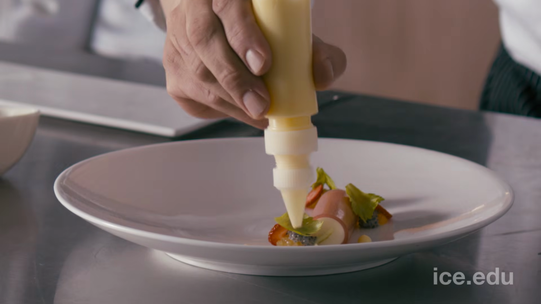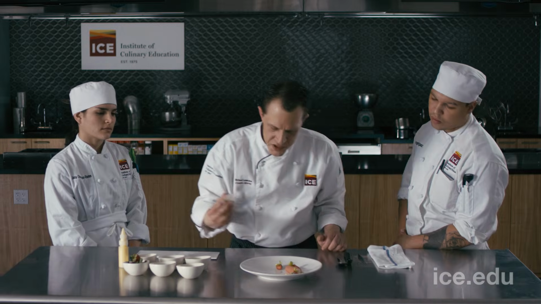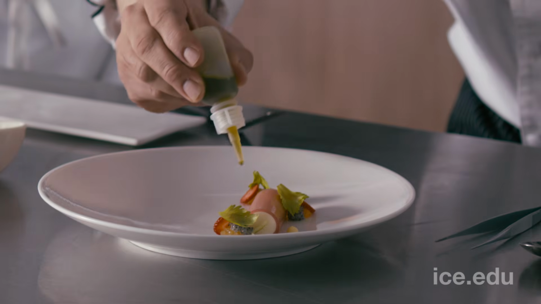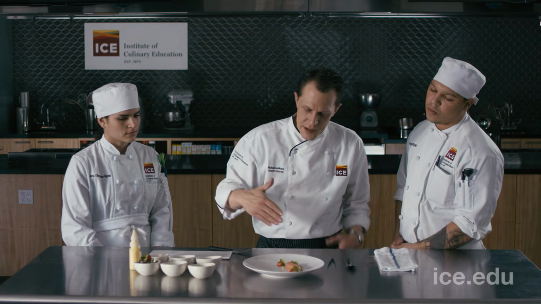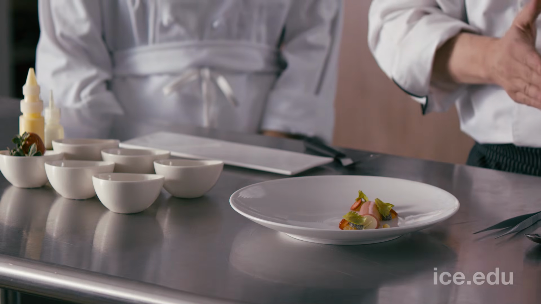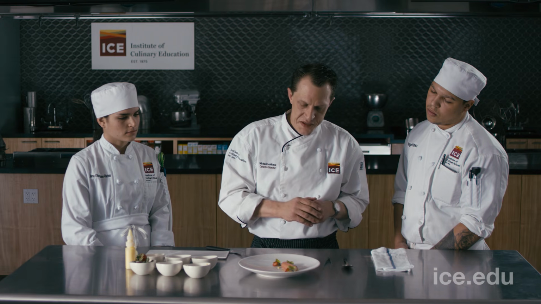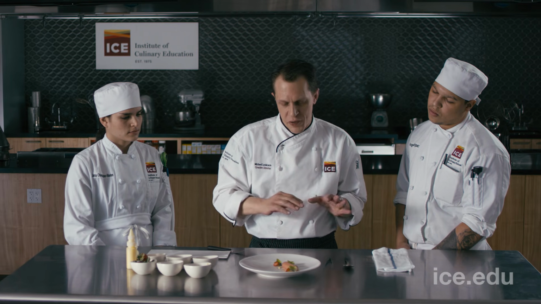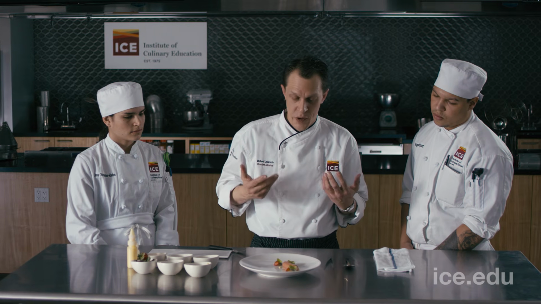Again, to use odd numbers, 5 dots. Just a little drizzle of a basil-infused olive oil. Our strawberry panna cotta, slightly asymmetrical in the plating. Odd numbers of components, and because it's a fairly lateral presentation, we're using the natural shape of our ingredients to create that motion.